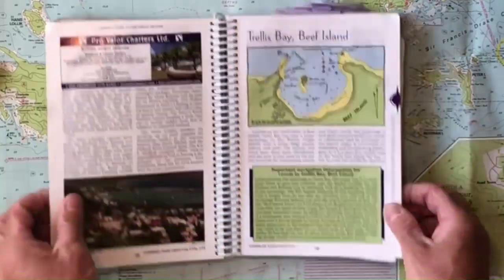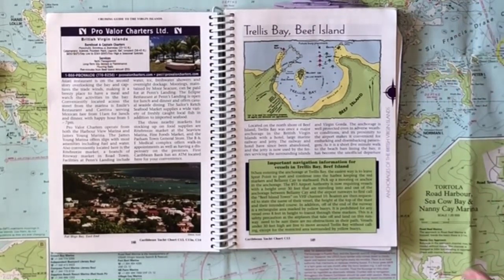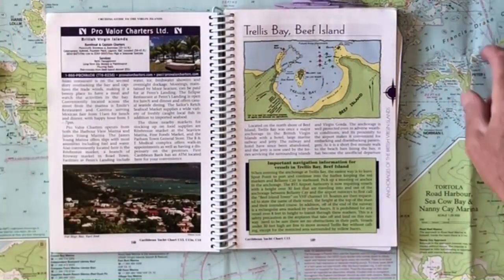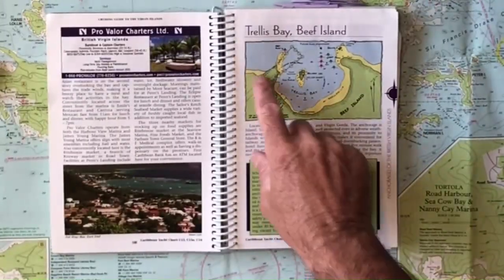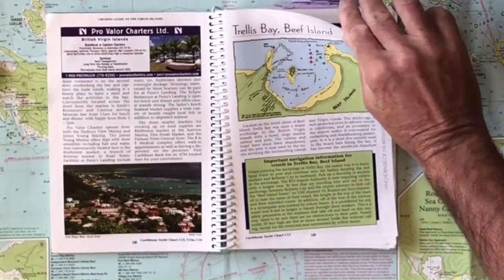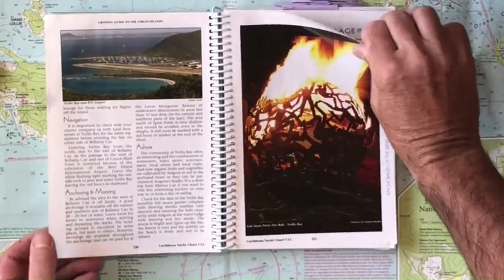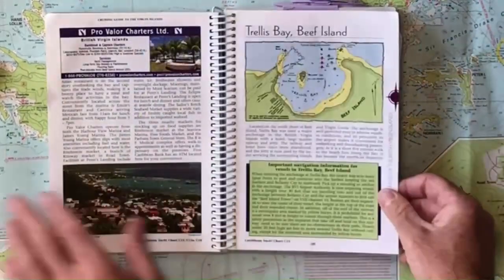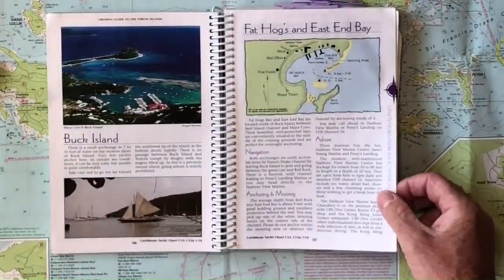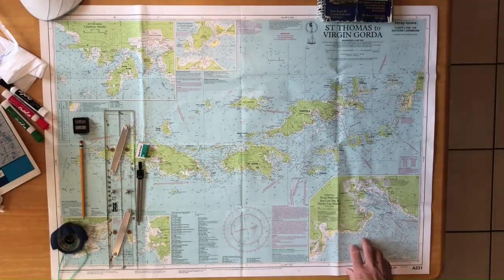So actually here I'm looking at Trellis Bay on Beef Island. There's Trellis Bay on Beef Island. I don't have a close-up of that area on the chart, but what I do have is my cruising guide that gives me a more detailed chart, it also shows me pictures and tells me what's happening in Trellis Bay and what's open and what services might be available there. So the combination of the chart plus the cruising guide, we should have all the information that we need.